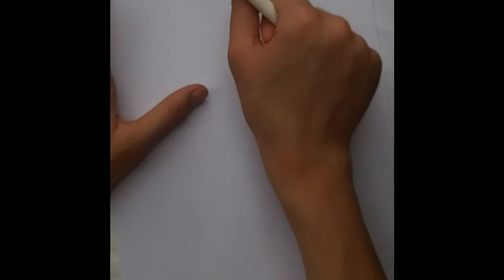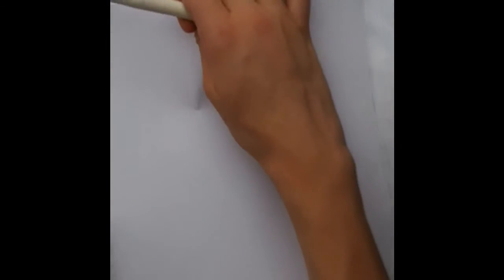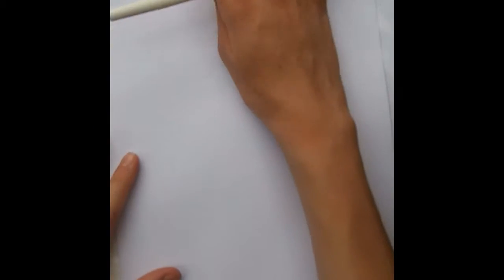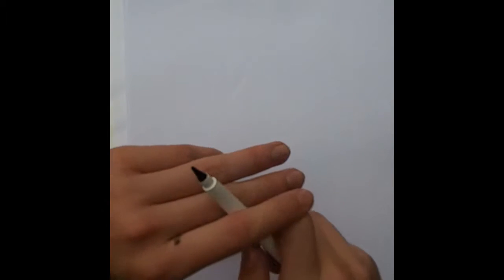Loud people. Right. Running out of paper. Gotta make this count.